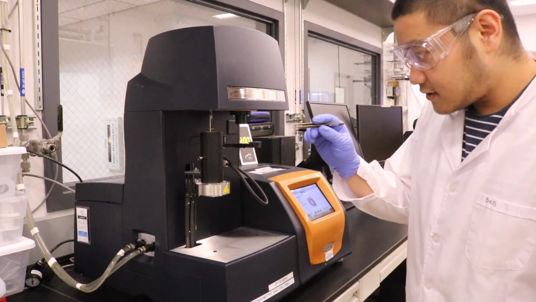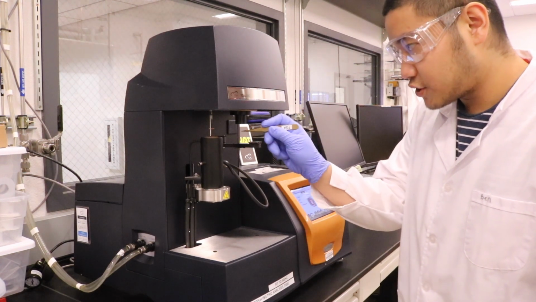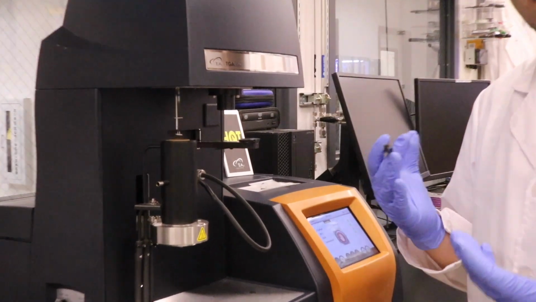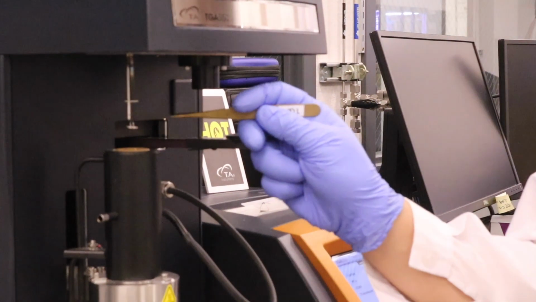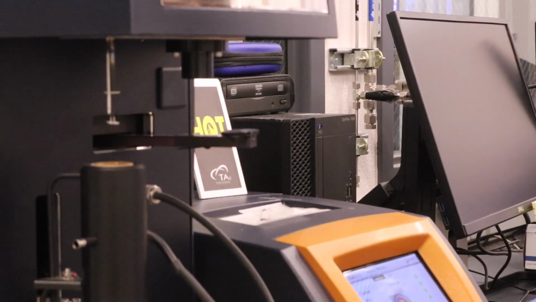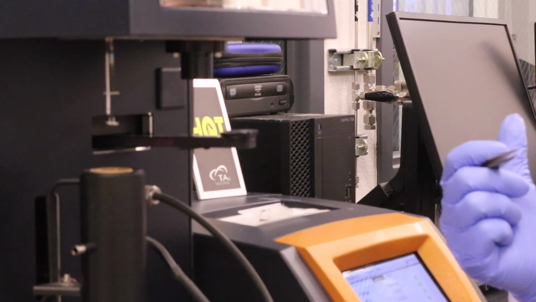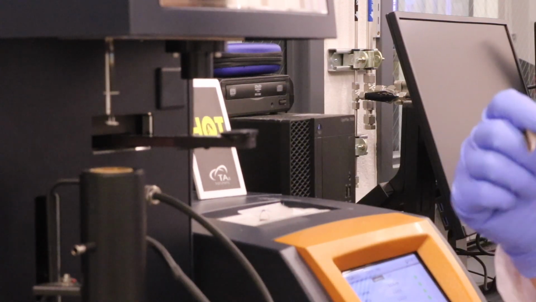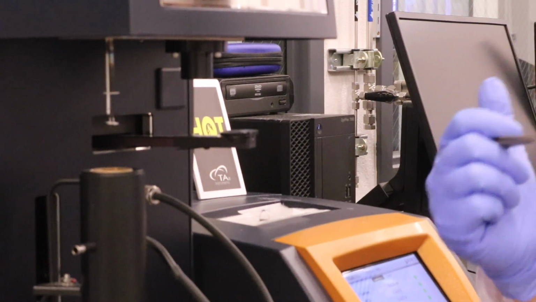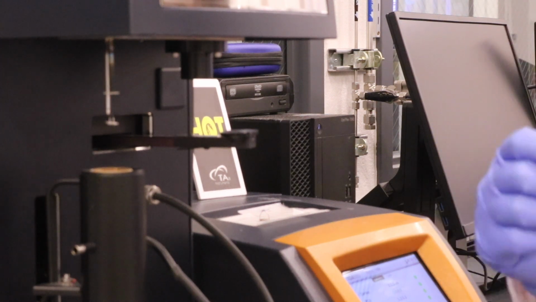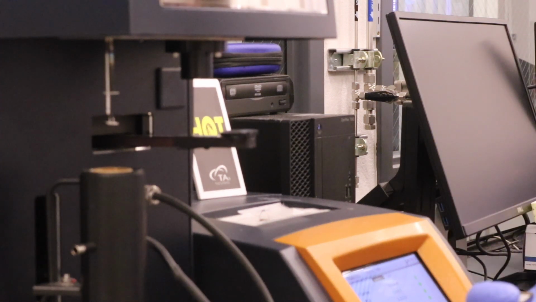But you can see that most of the material there is already evaporated, leaving some trace of metals, which we can use to determine the composition, the weight percentage of the metal particles inside the composites.